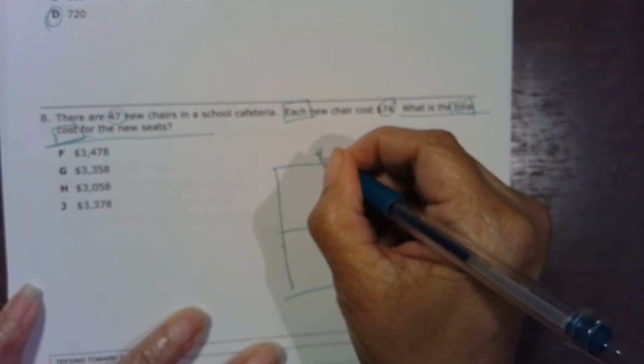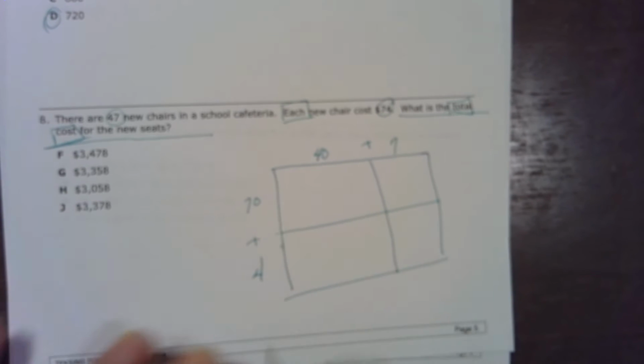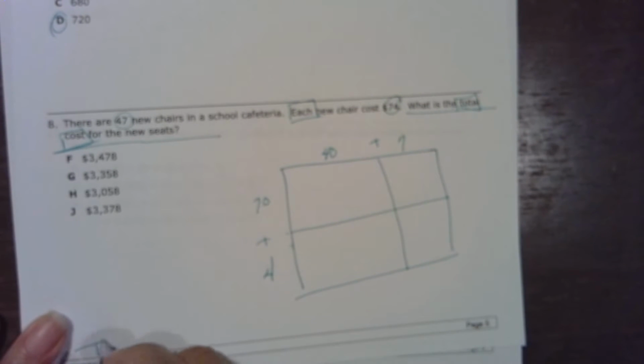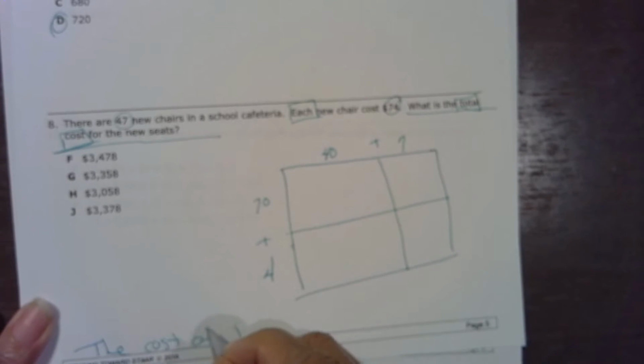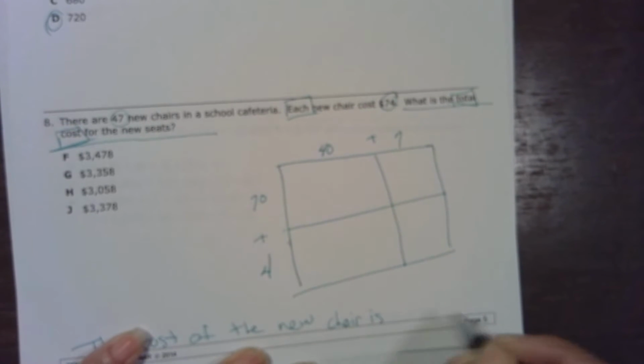It's going to be 40 and 7, 70 and 4. New chairs is blank.